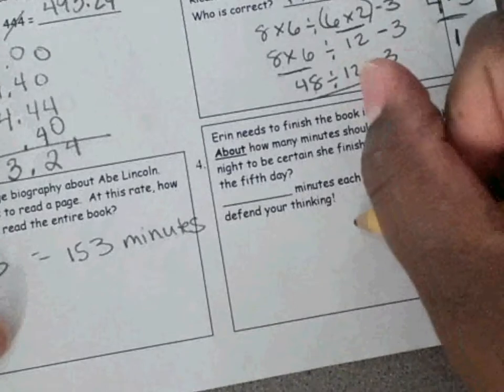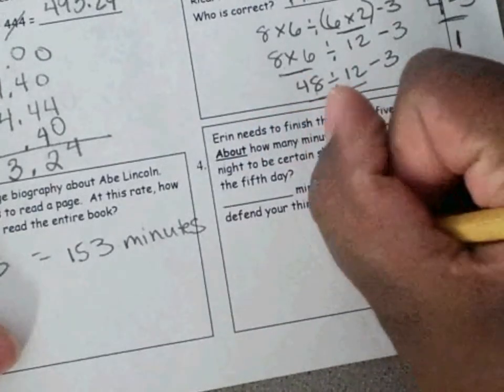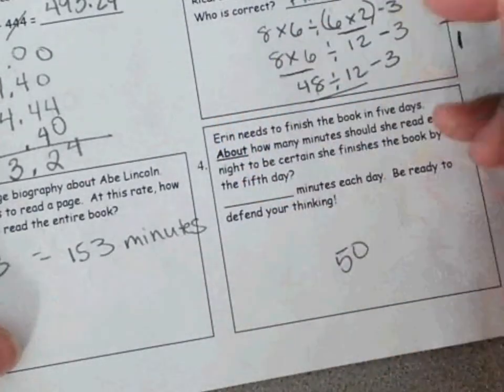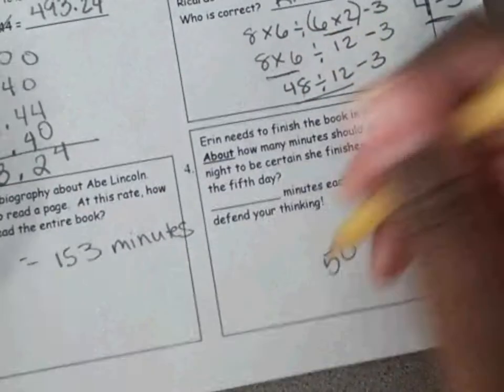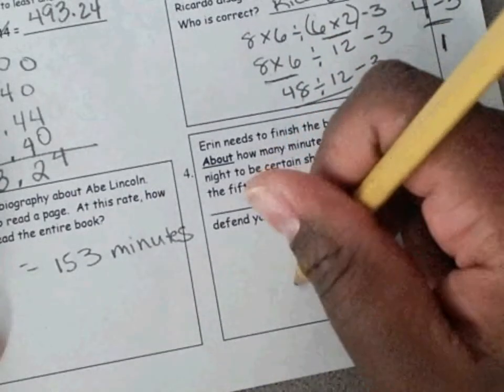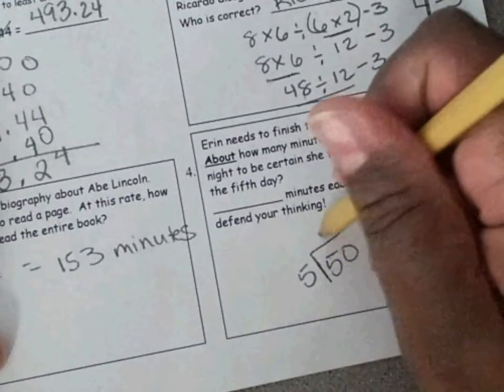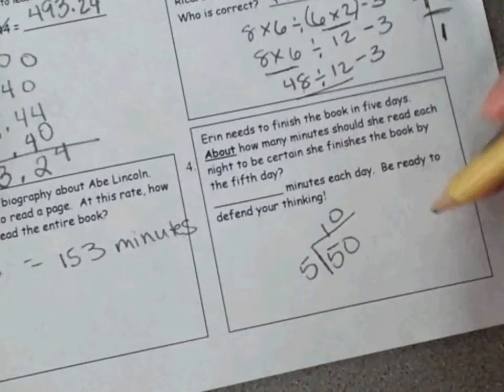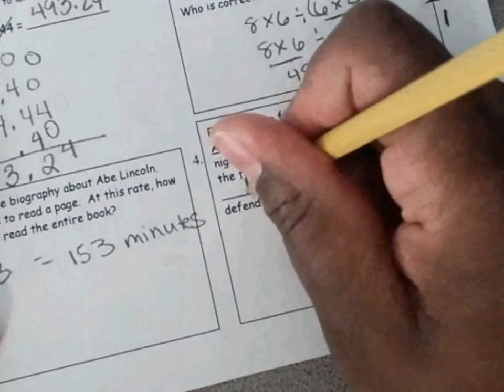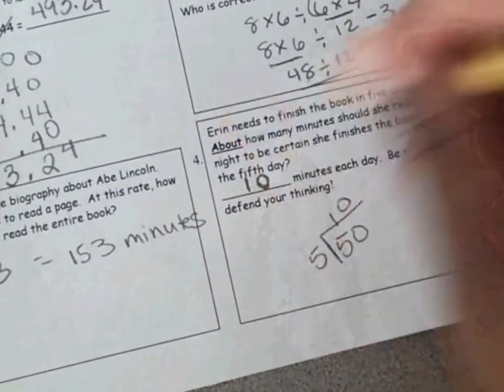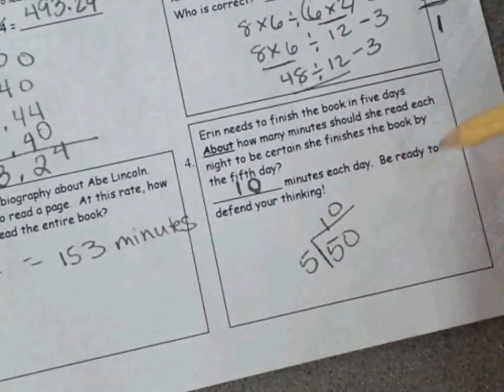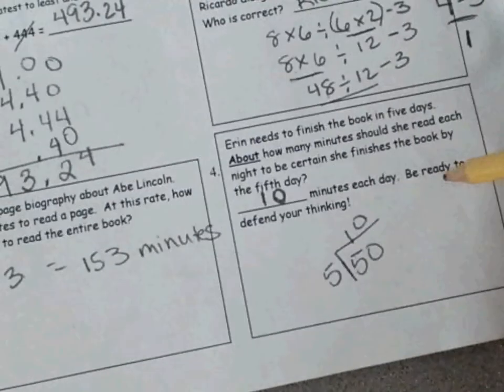Okay, so if it's 51, I'm going to round that to 50 because it says about, and she needs to read it in 5 days. So I'm going to divide, and when I divide, I get 10. So that means she needs to read 10 pages a day to be ready to finish her book in 5 days.